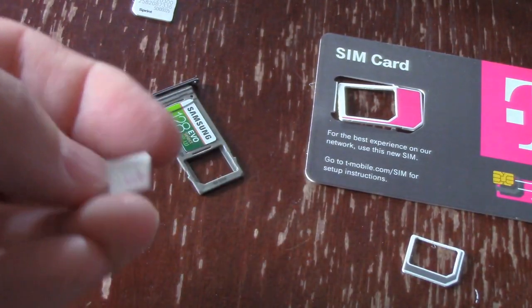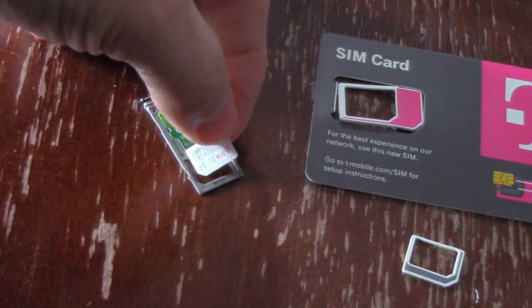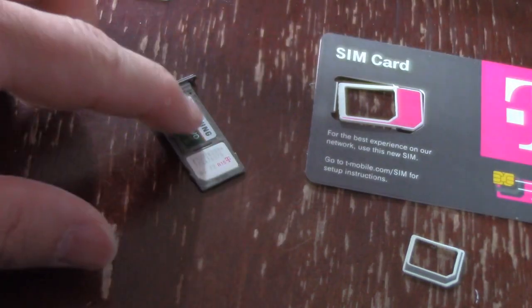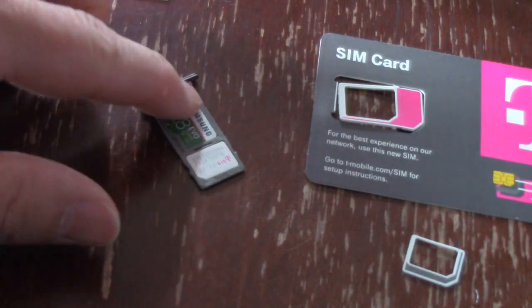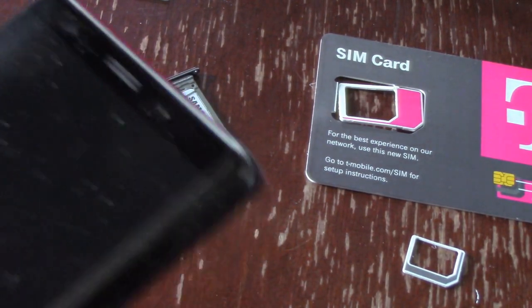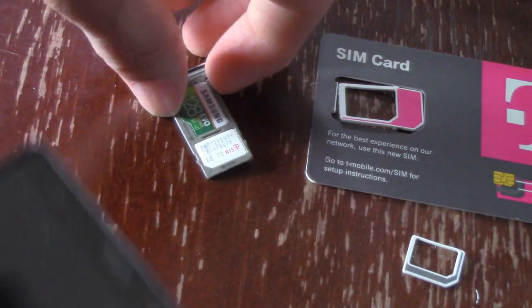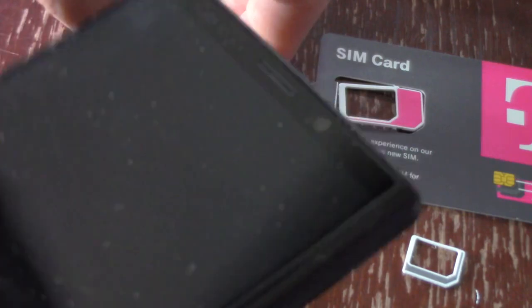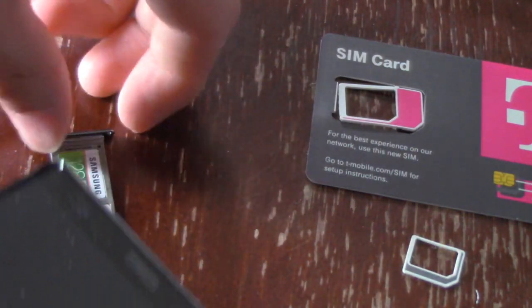Like that. Now it'll fit. See how it rests in there? Just rests. Okay? Now, let's put that back in. So, phone, face up, right? Camera's on the back, screen's on the front.